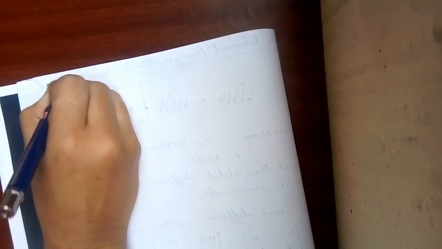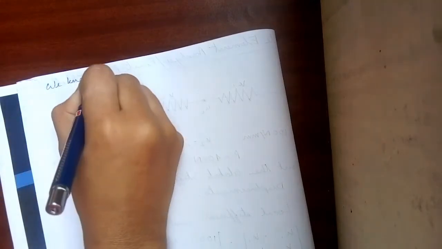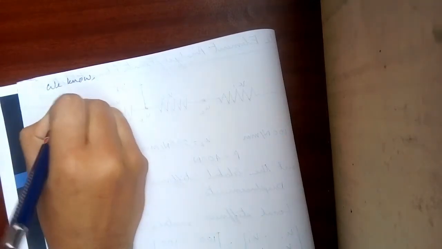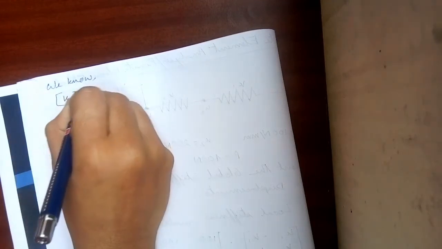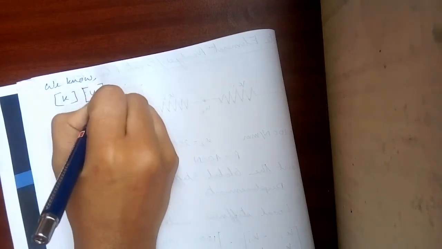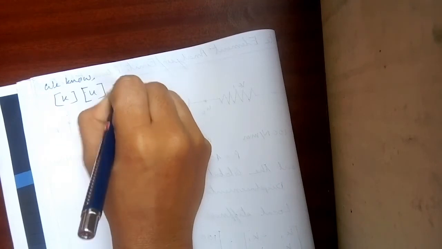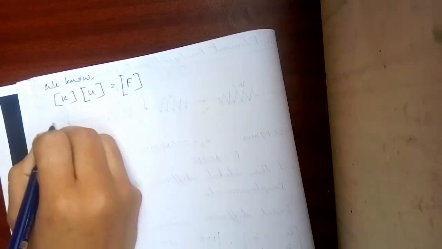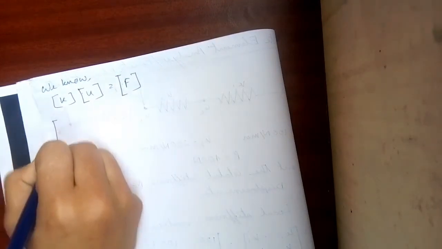Now we know stiffness matrix into U, means displacement at nodes, equal to force at nodes.